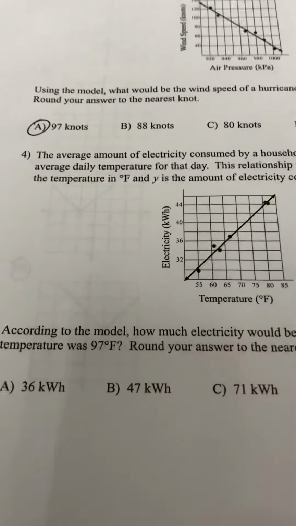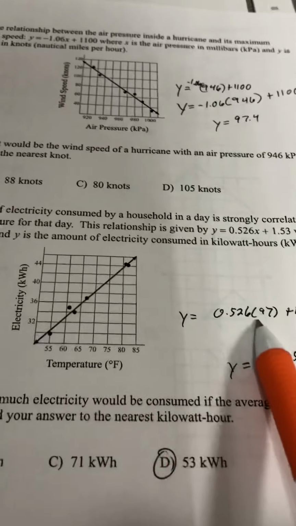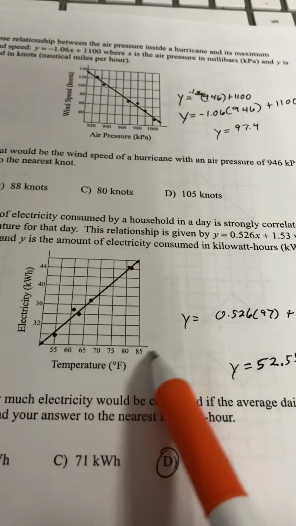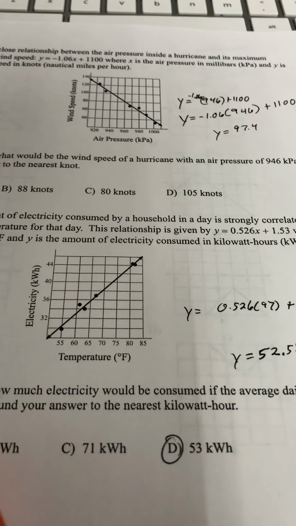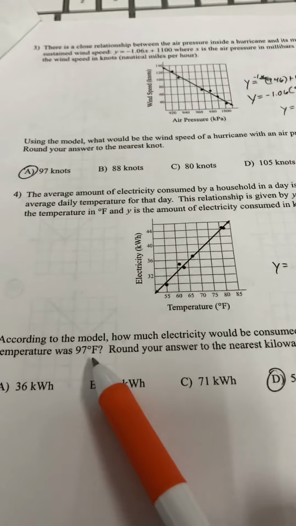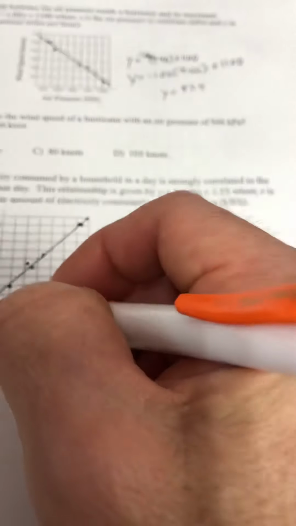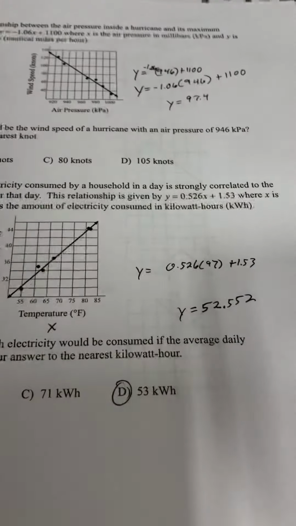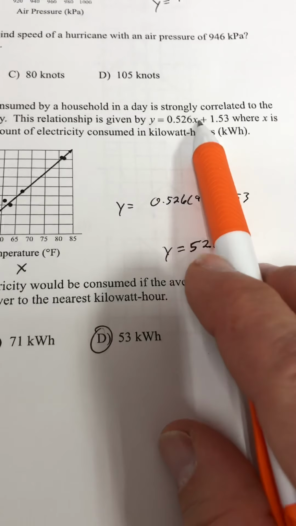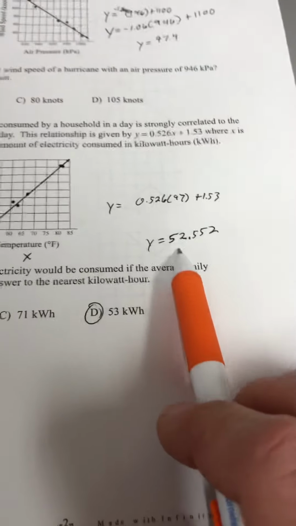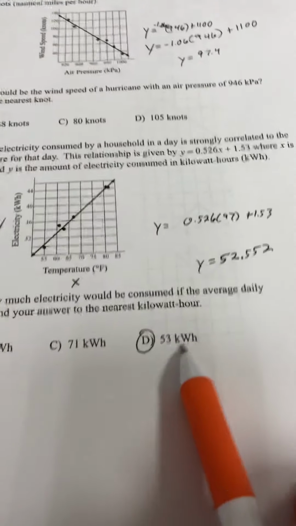For number 4, we are going to plug 97 in for the temperature, because it's asking what would the daily average electricity use be if it's 97 degrees. So that would be our X value, because these are X's, these are our Y's. I'm going to plug in 97 for my X value, and I just work the problem out. I round it to the nearest kilowatt hour. 52.5 rounds up to 53 kilowatt hours.